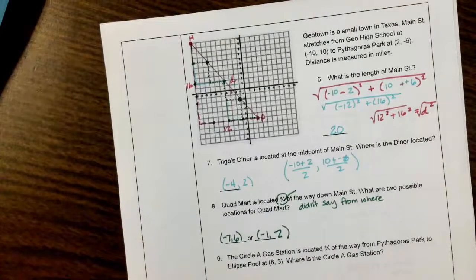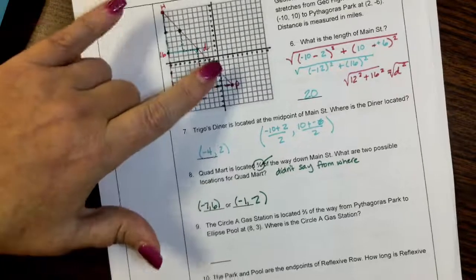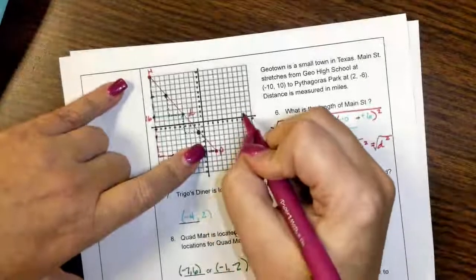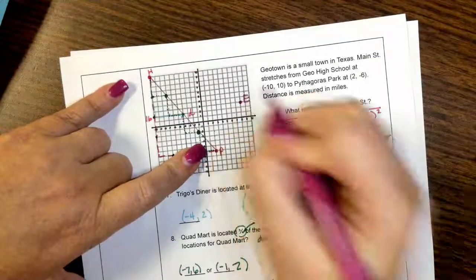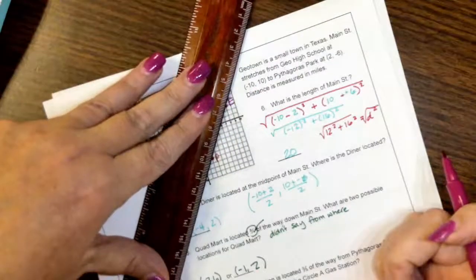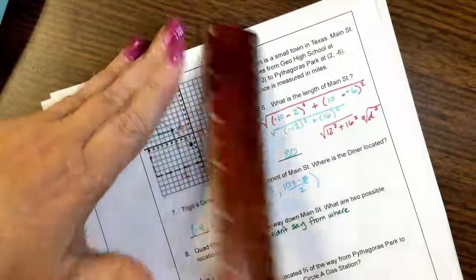Okay, now the next one: gas station is located 2/3 of the way from Pythagoras Park to Ellipse Pool. So Ellipse Pool, that's a new location, so that's at 8, 3. So here is Ellipse Pool. Let me double check. It says 2/3 of the way from the park, so we want to leave from the park.